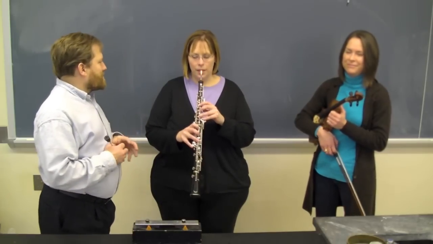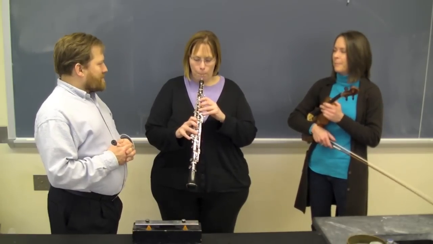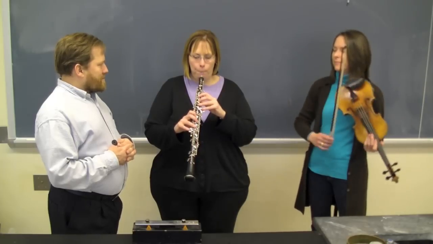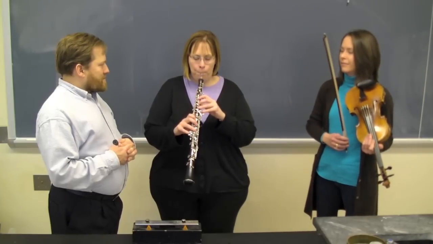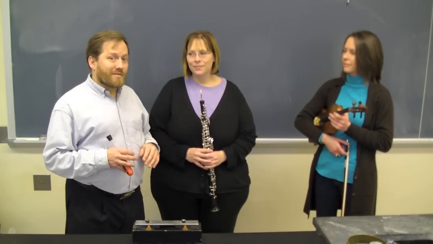This is what the note sounds like on the oboe. And here's the violin. So you can hear how those notes have very different character. They're exactly the same notes, but if you close your eyes, you can certainly tell them apart. How is it that our brain's able to tell the difference?